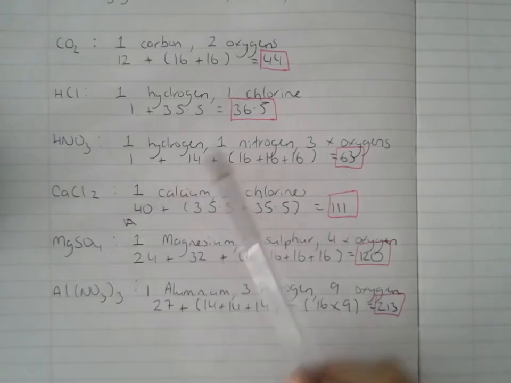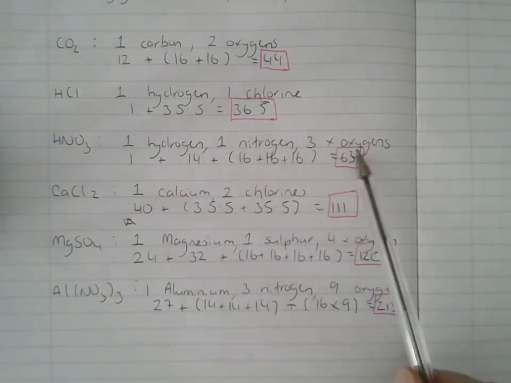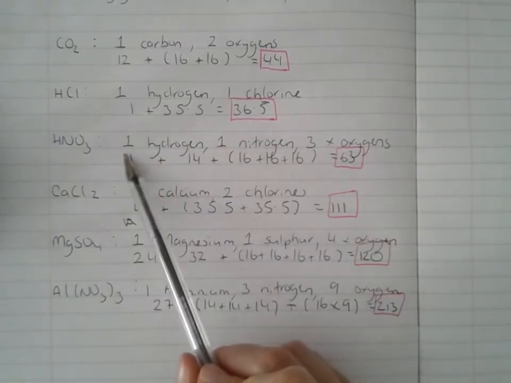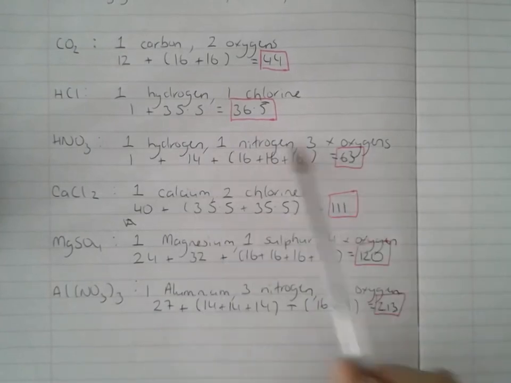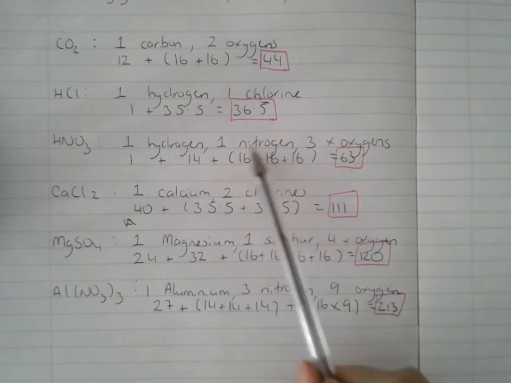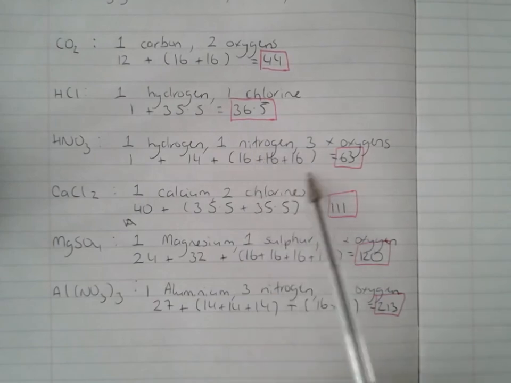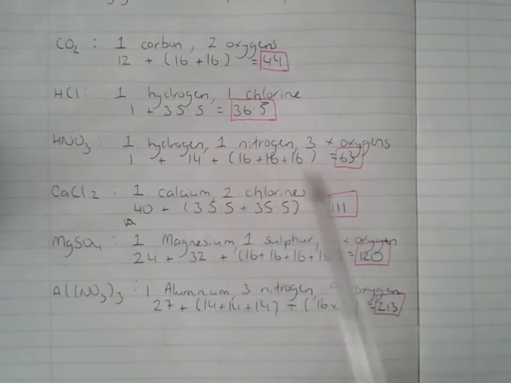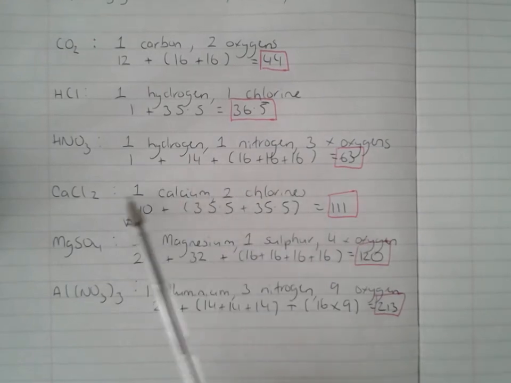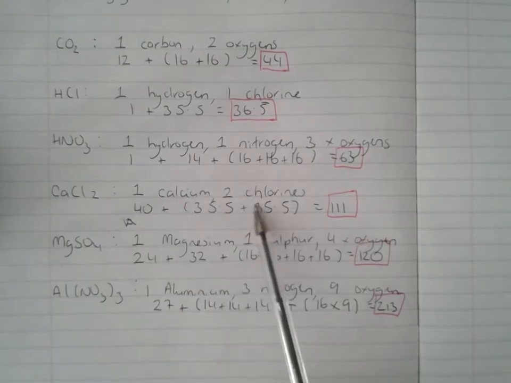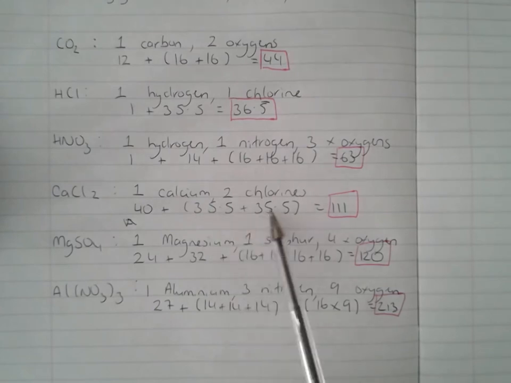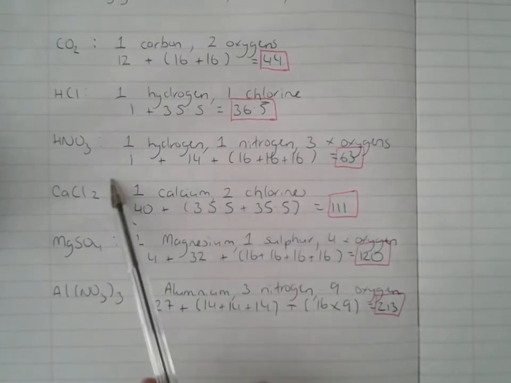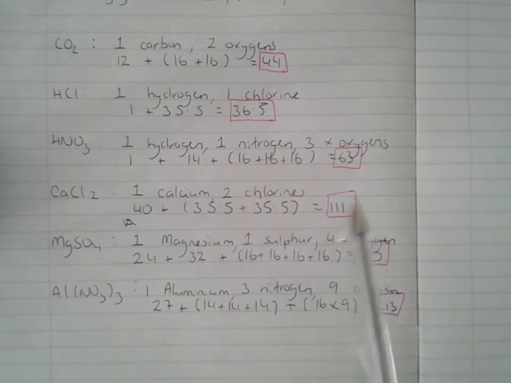For HNO3, you've got 1 hydrogen, 1 nitrogen, and 3 oxygens. The hydrogen has a mass of 1. The nitrogen has a mass of 14, and you've got 3 oxygens, so that's 3 16s. You can write 3 times 16 or write 16 out 3 times. Add all of this together and you get 63. CaCl2, you've got 1 calcium and 2 chlorines. That's 40 for calcium and 35.5 times 2, or 2 of them, for each of the chlorines, 111 in total.